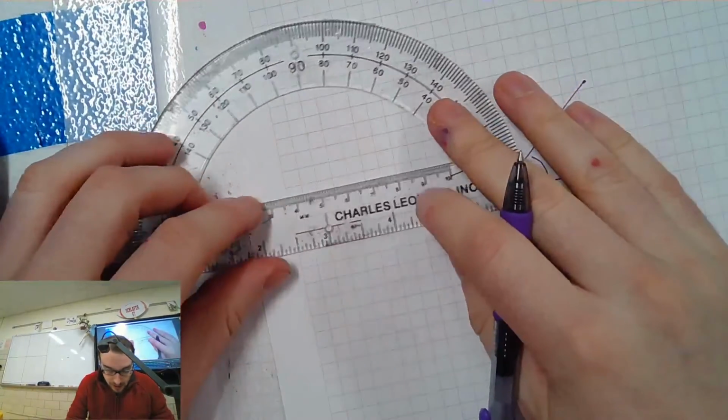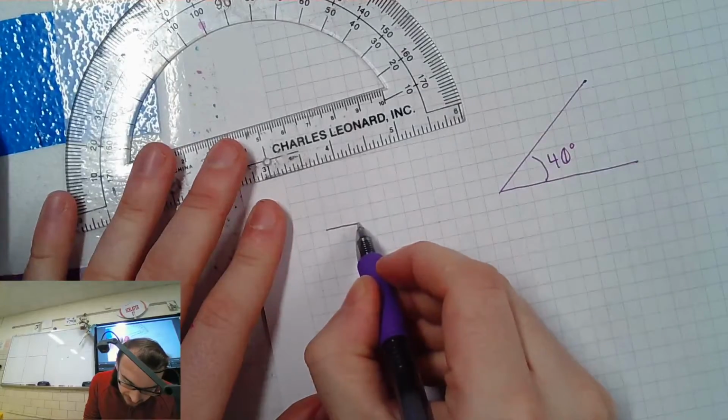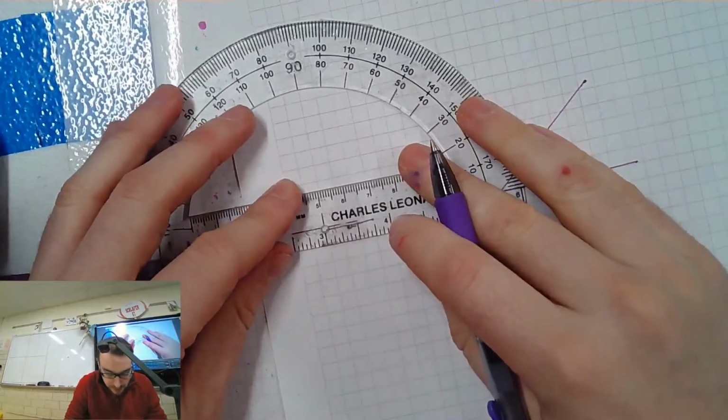Now I'm going to draw another triangle with the same angle but different lengths, right? Because all I'm checking is 2 angles, right? Size doesn't matter.